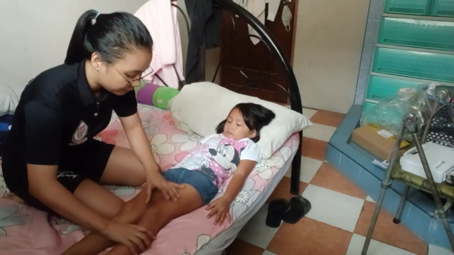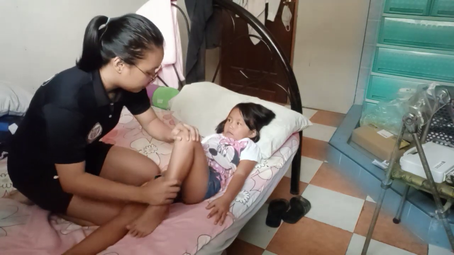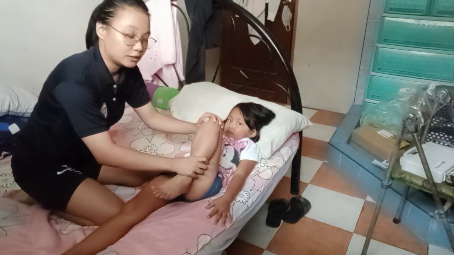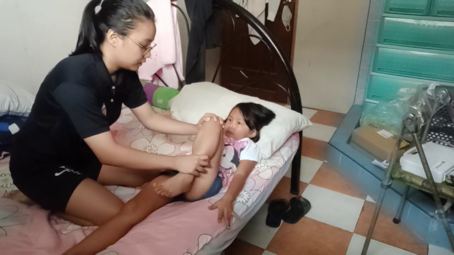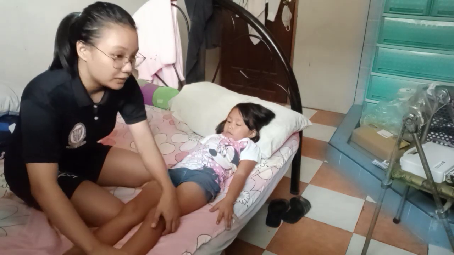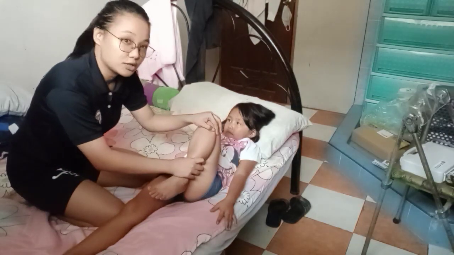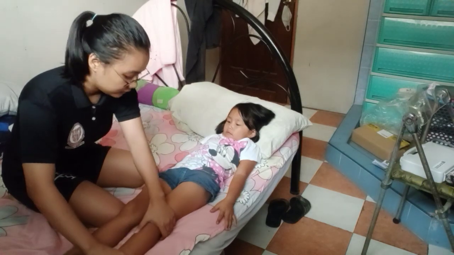So for the stretching, ma'am, just flex the knee first before this. So I will be doing this in the pain-free motion exercises. I will be doing this for 15 to 20 repetitions with three sets and a 15-second hold.